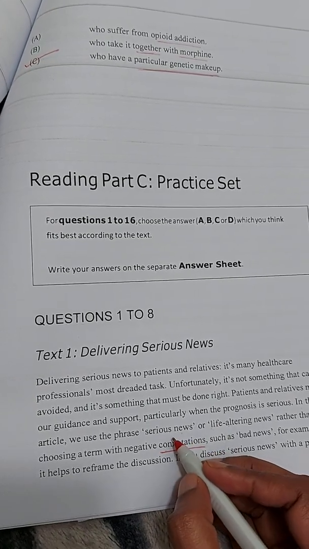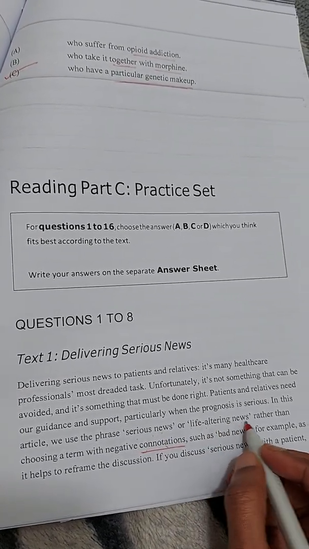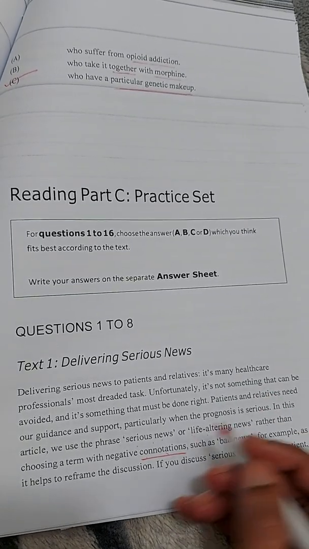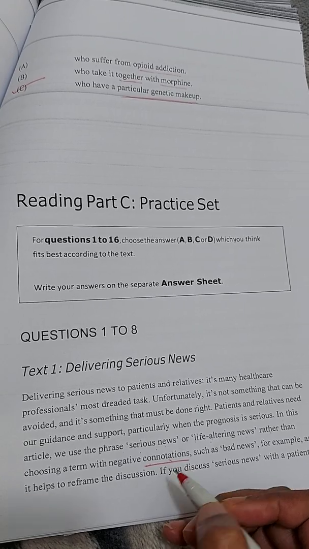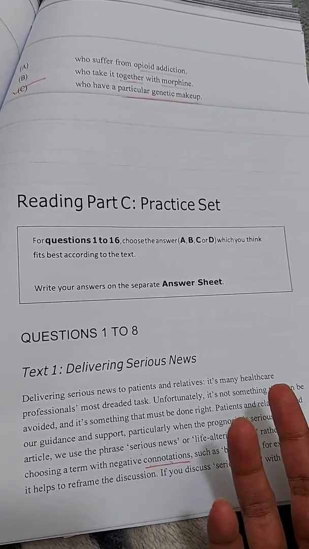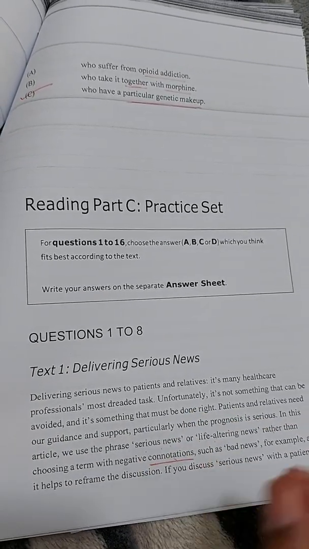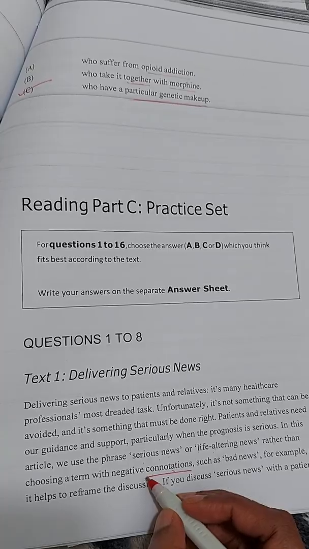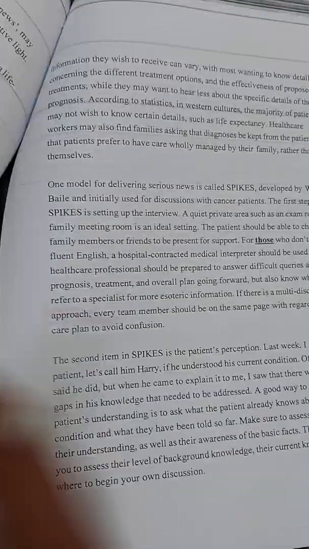So usually we say serious news or life altering news rather than, meaning instead of, choosing a term with negative emotions or feelings. If you are giving bad news, it's going to give negative emotions. Instead I'm going to give serious news. That is what their sentence is about. With this word connotation, I'm going to my question.